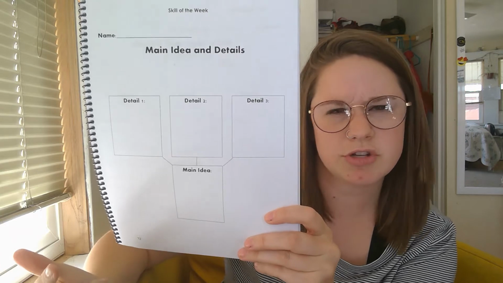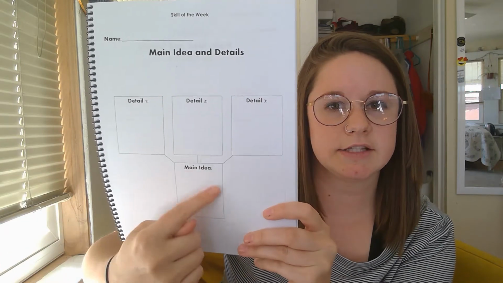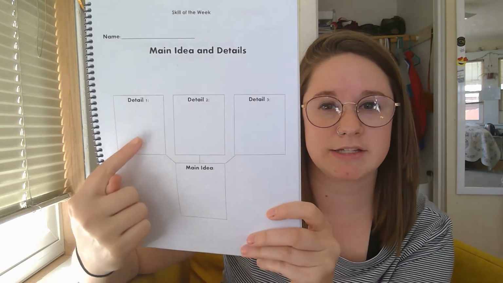And so I'm going to have you get your skill books this week, and you're going to find an organizer. It looks like this in my skill book, where it has 3 boxes on the top and 1 box on the bottom, or you can draw your own. And this is where we're going to put that big picture, that main idea, and here's where we're going to write a sentence or two that helped us know that was the main idea.